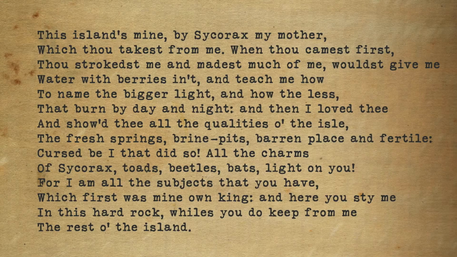There's another list. Toads, beetles, bats. With this one, I might choose to get louder on each one. Again, it doesn't matter what I do, but I've noticed that feature of the list and I've got to do something with it.